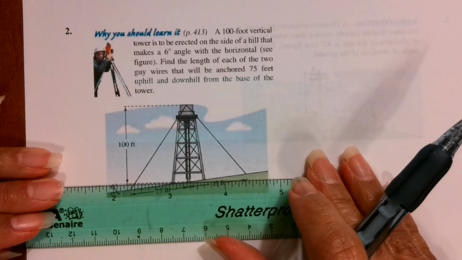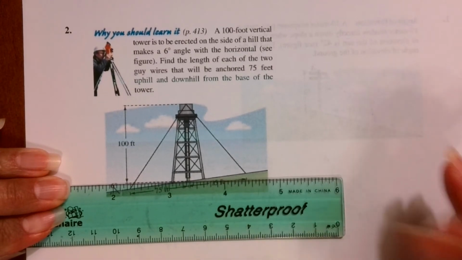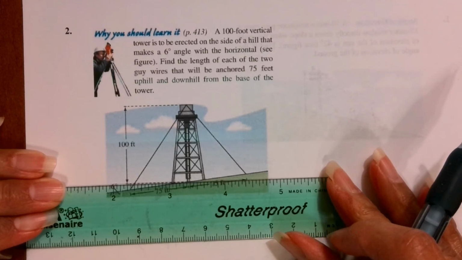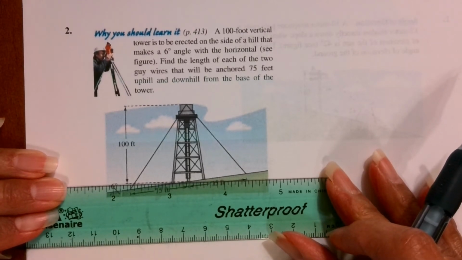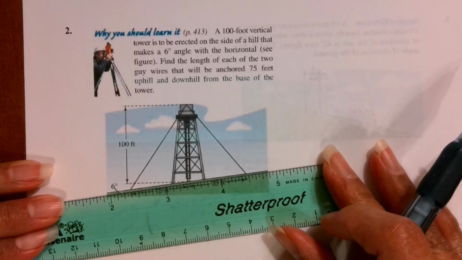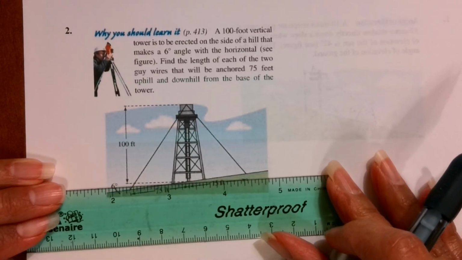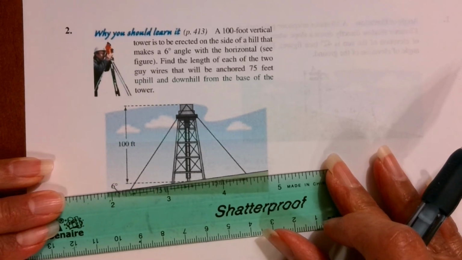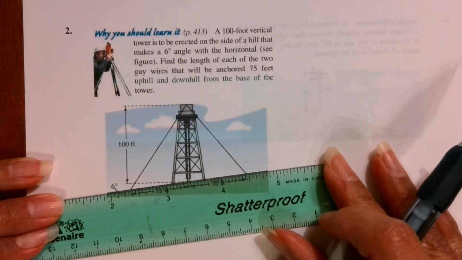Okay, so here's my horizontal, and they're saying that it makes a 6-degree angle with the horizontal. So what happens is the incline is dipping a little, okay, and that dip that it makes is 6 degrees. All right, so here's the horizontal, and the ruler is just tilting a bit to align itself with that incline, and it dipped 6 degrees.